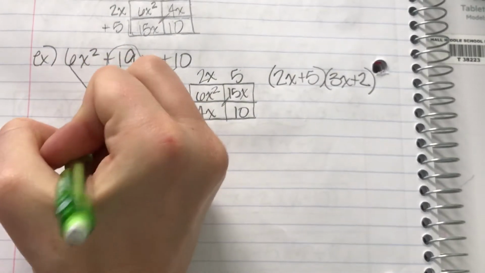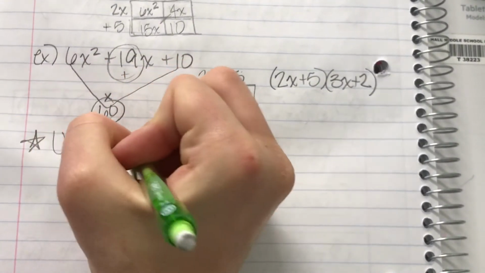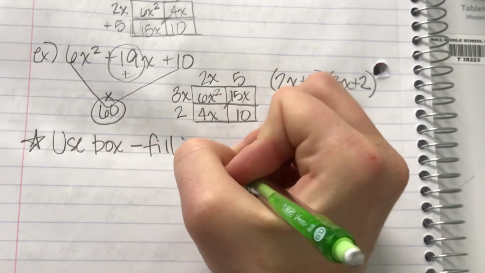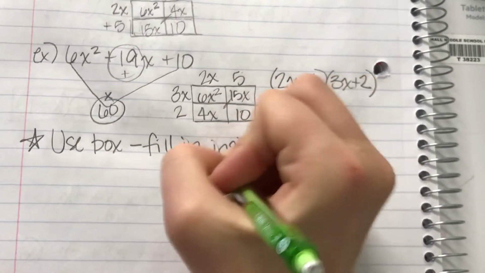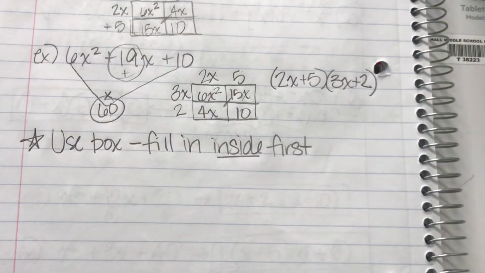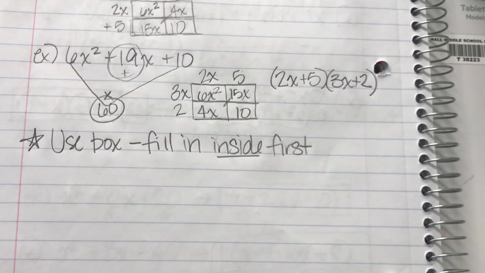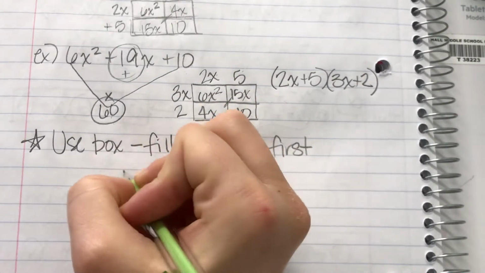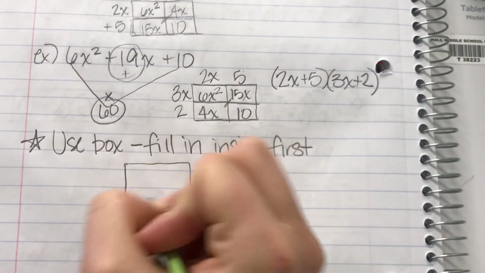So what we're going to do is we're going to use the box. But when you are factoring, you fill in the inside first. That's kind of a key thing. When you're multiplying, you start on the outside of the box and fill in. When you're trying to break it into the factors, you start on the inside and work out. And then here's how you fill up the box. I'm going to draw a box.